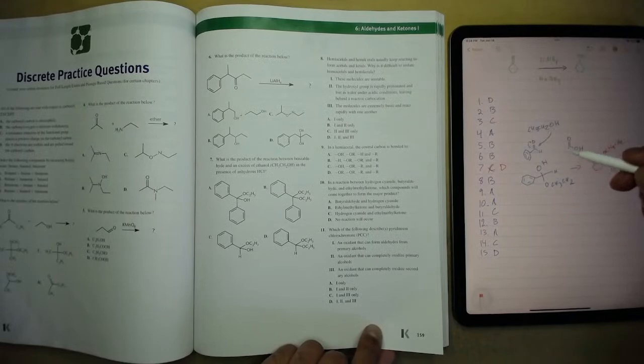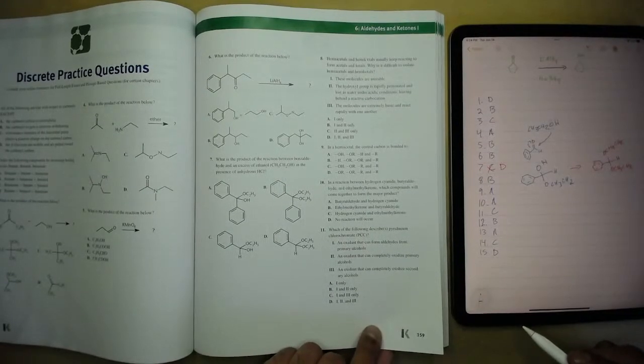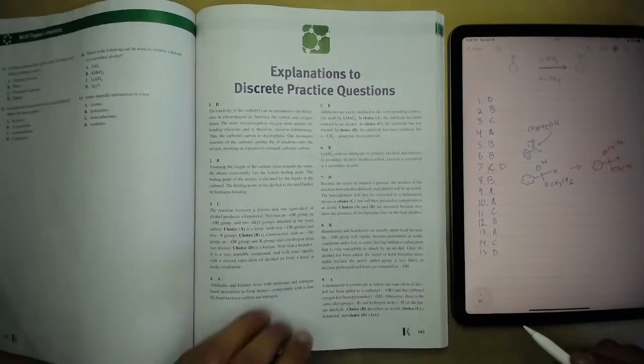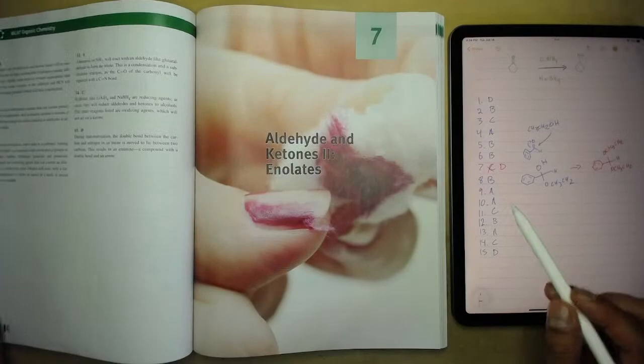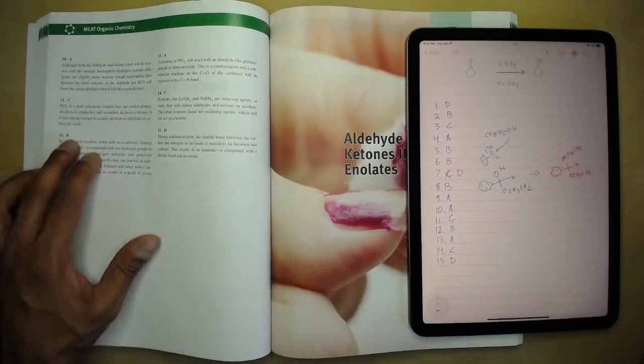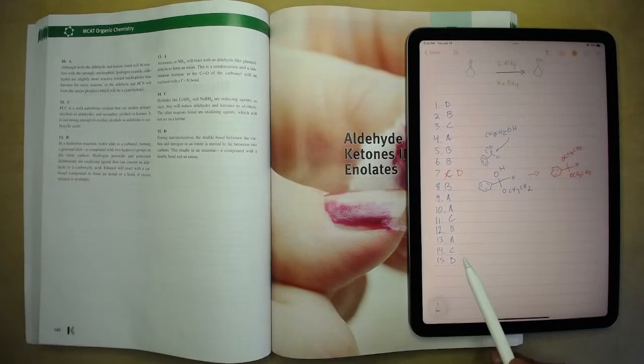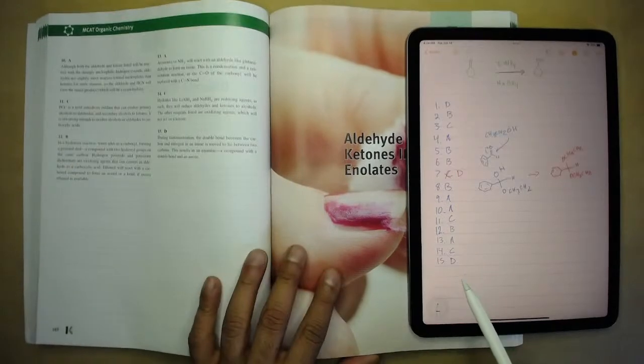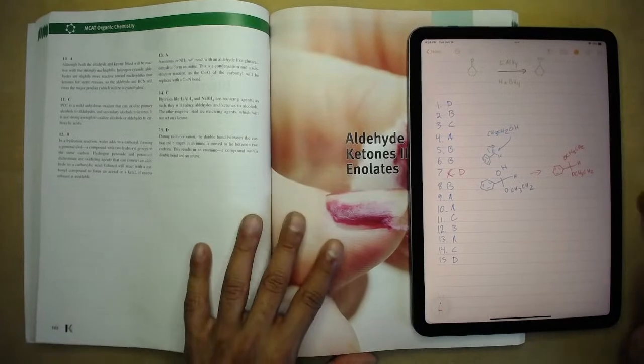This does not happen. All right, 7 is D, 8 is going to be B, 9 is going to be A, 10 is going to be A, 11 is going to be C, 12 is going to be B, 13 is A, 14 is C, and 15 is D.